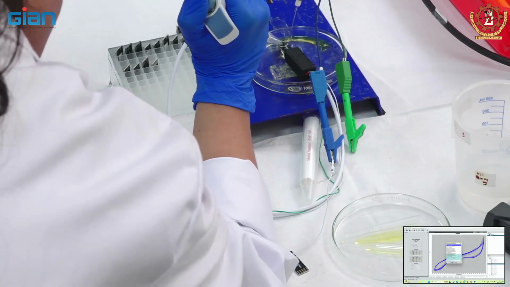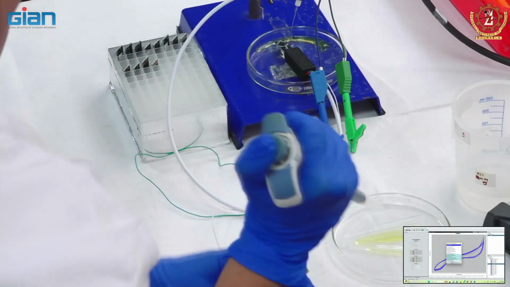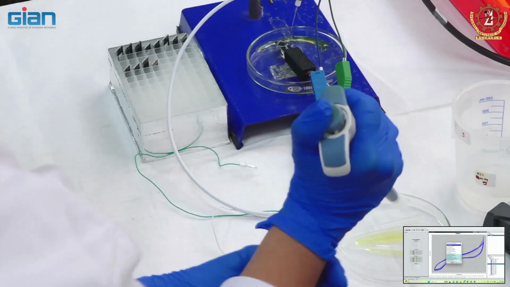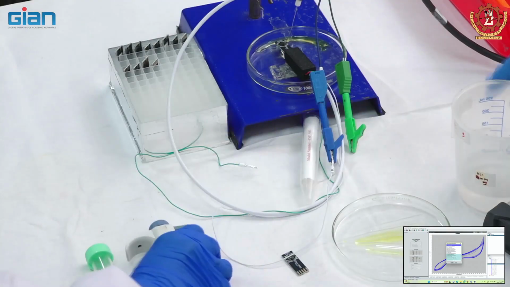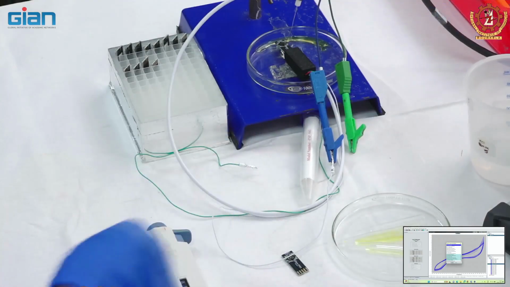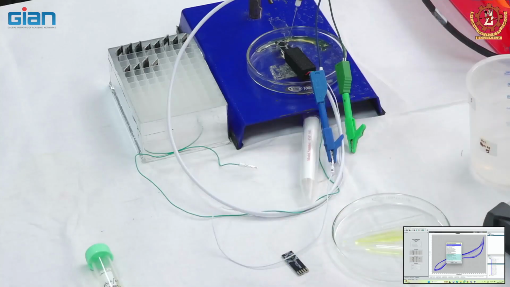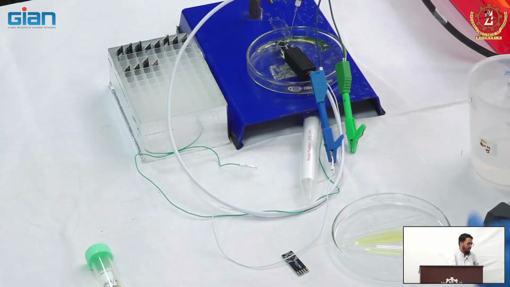Can we switch the screen? The lab, huh? Yeah. So, we will go for washing. Yeah.